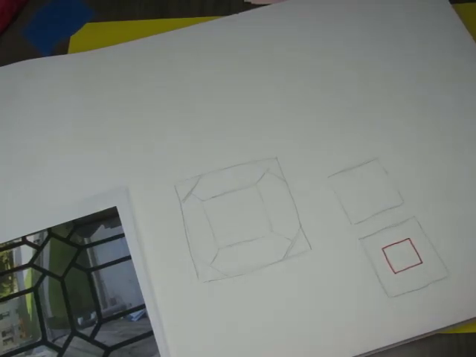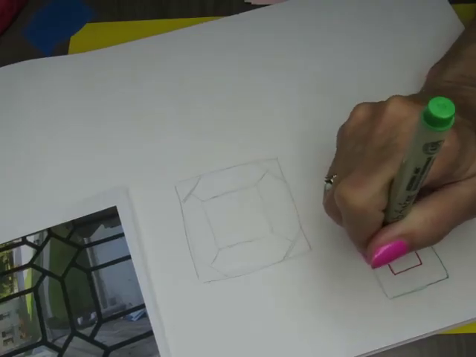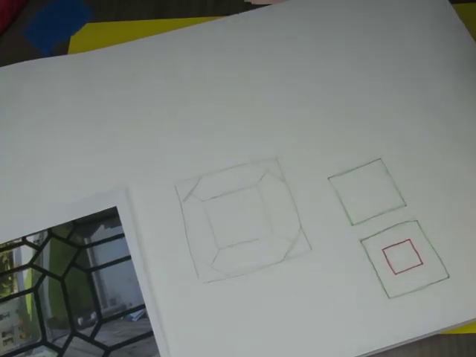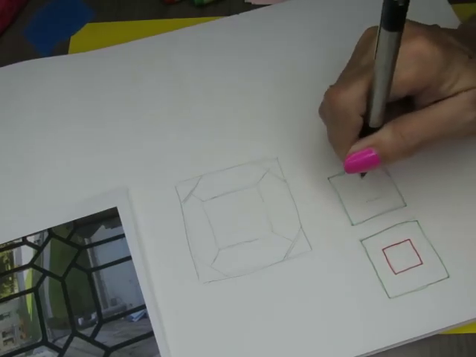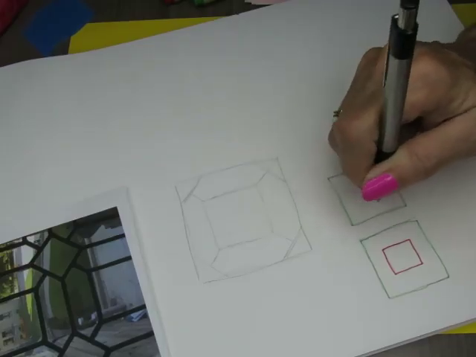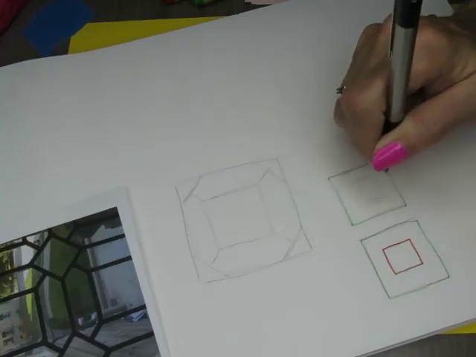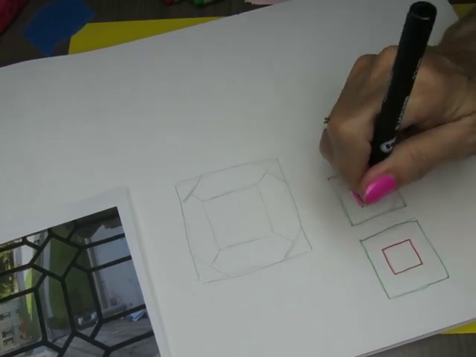I have a green pen. And then the next step was this.